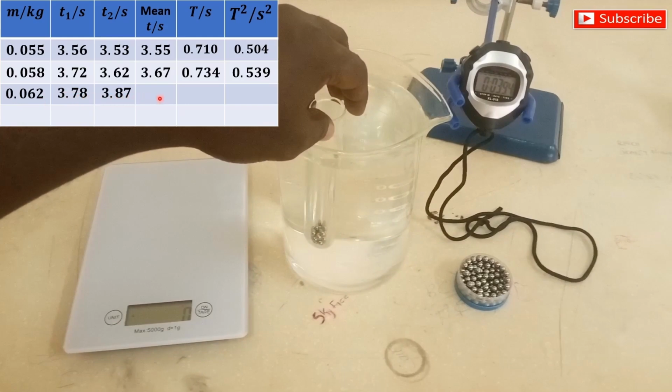We find the mean time. That will be 3.78 plus 3.87, and the result divided by 2, which gives 3.83. And we determine the period. That will be the mean time, 3.83 divided by 5, which is 0.766. And we evaluate the period square, that is 0.766 squared, which is 0.587.